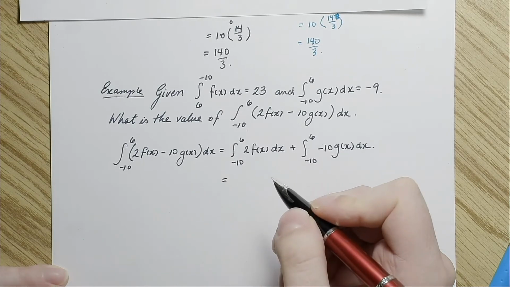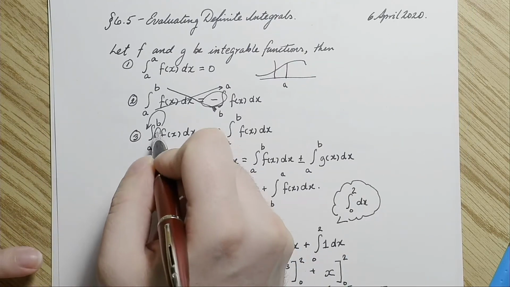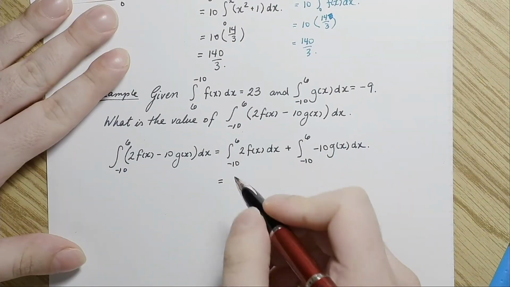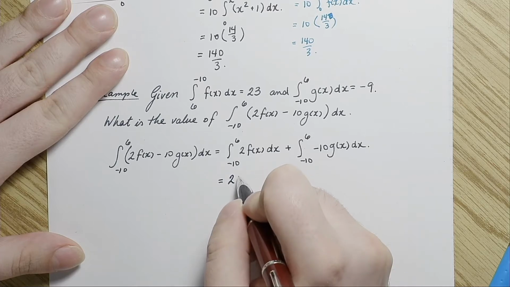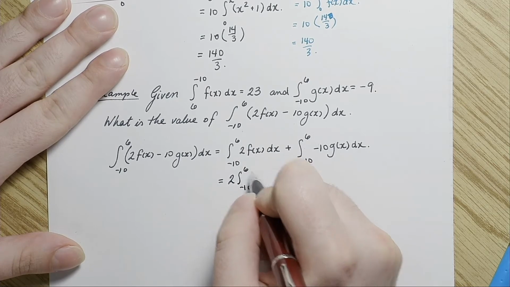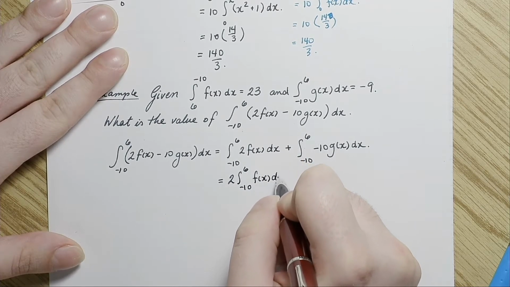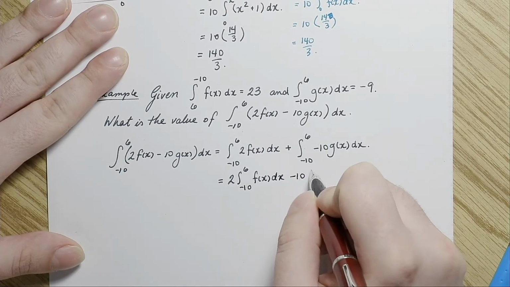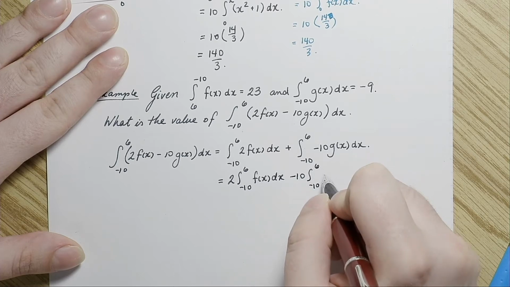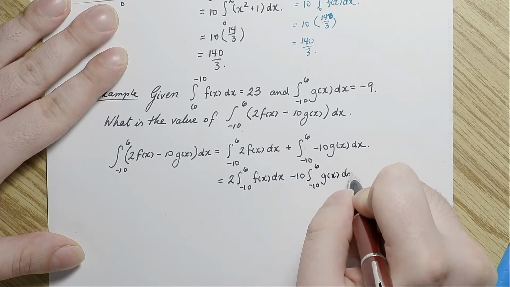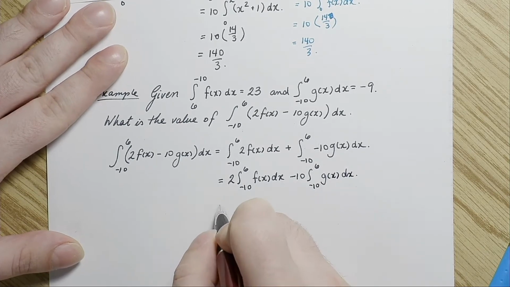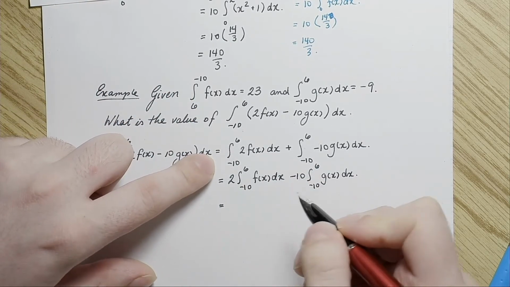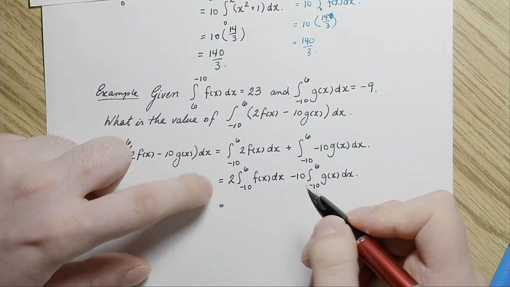Then using the third property, I can pull the constant out. So I have 2 times the integral of f(x) dx, and I can pull that minus 10 out. And I've reduced it down to data that I already have.